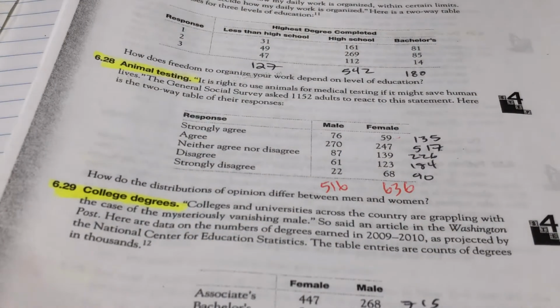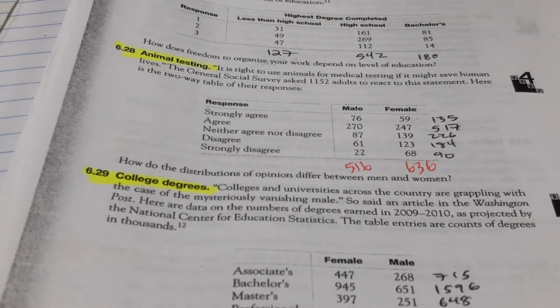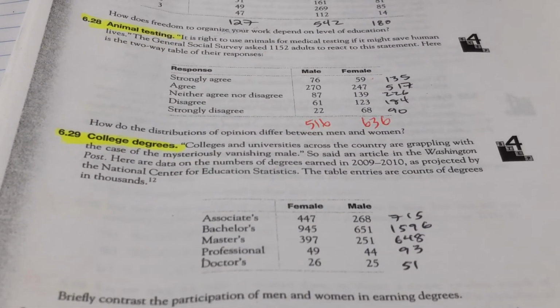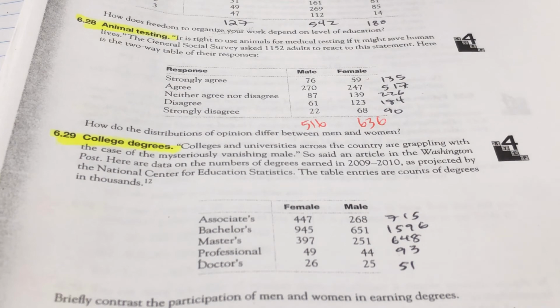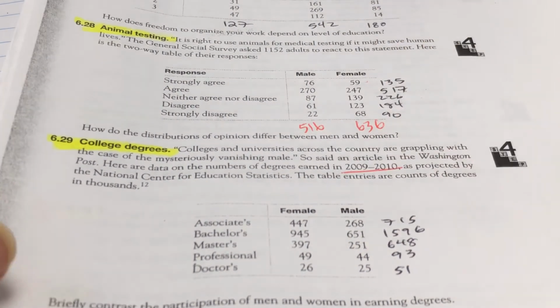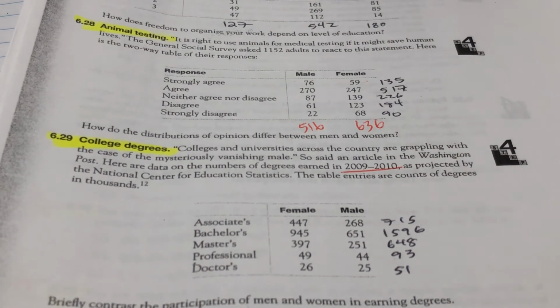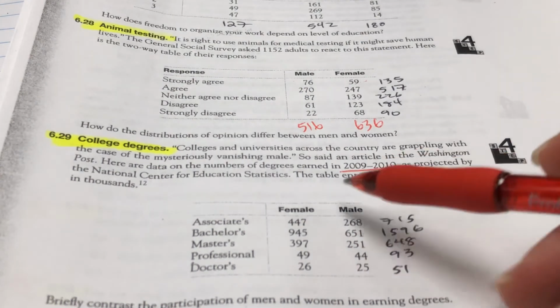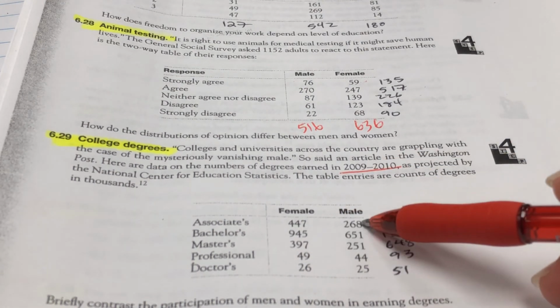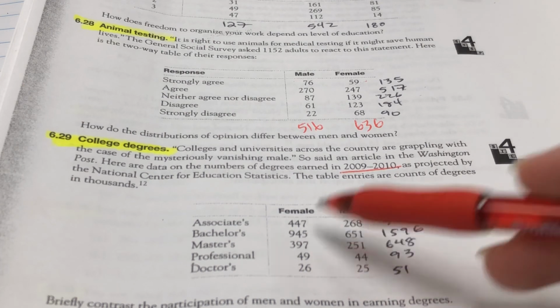Then what do we got? College degrees. This is another one where we don't look as good, gentlemen. Colleges and universities across the country are grappling with the case of the mysteriously vanishing male, so said a Washington Post article. We're looking at degrees in 2009, 2010. It's been very consistent since then. So in the thousands, this is 447,000, 268,000. This is almost 1 million, and so forth.